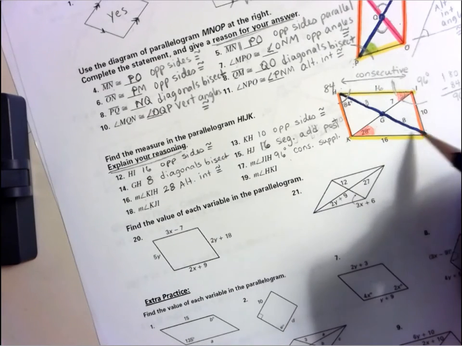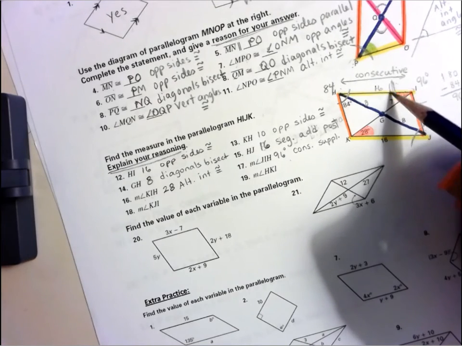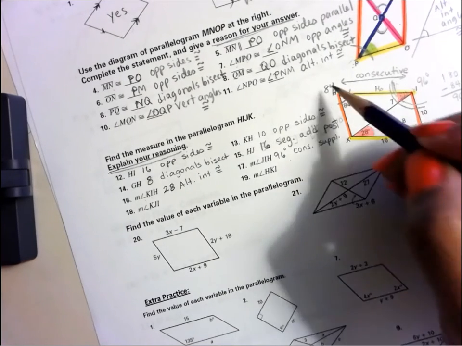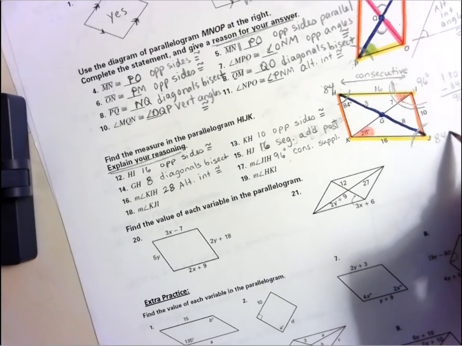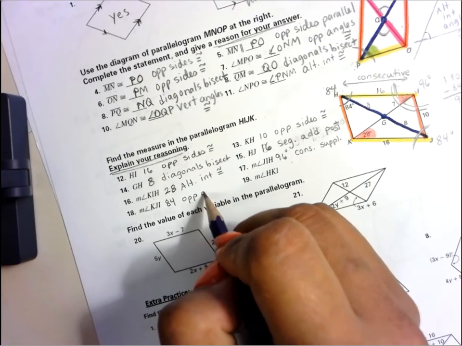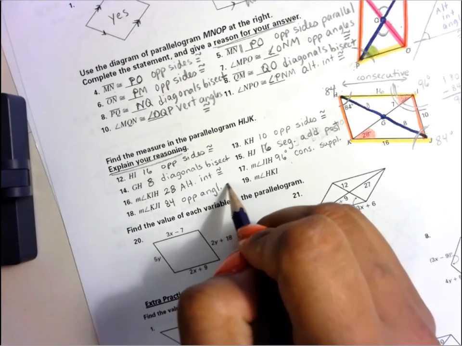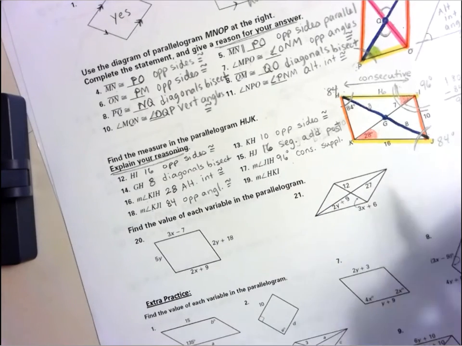The measurement of KJI. So this whole angle here. Well, this one and this one are opposite angles, so if this is 84, this one is 84. So opposite angles are congruent. The measurement of HKI.